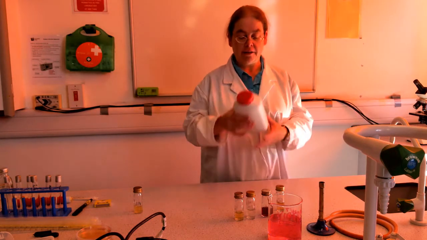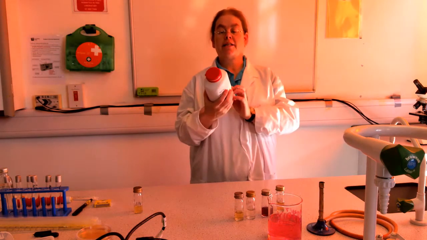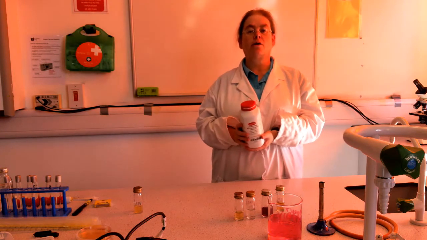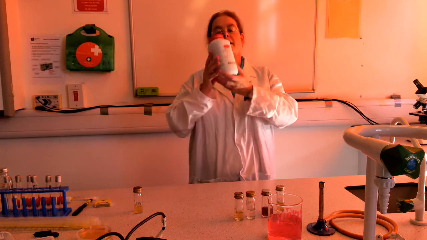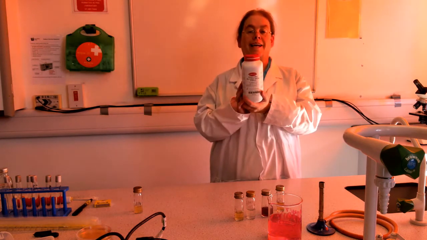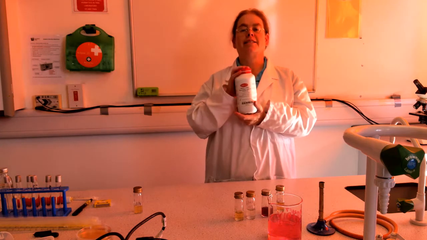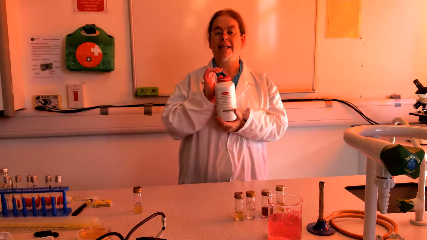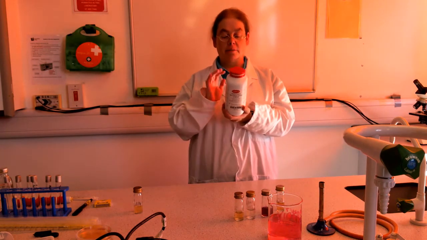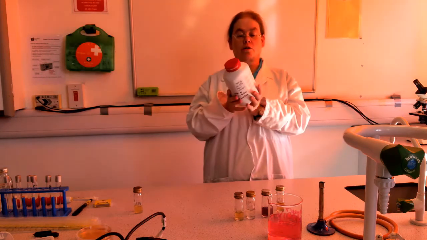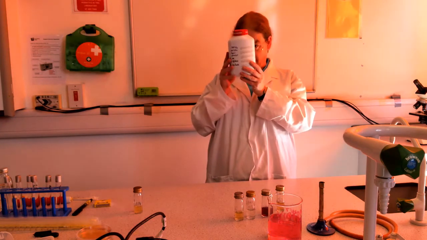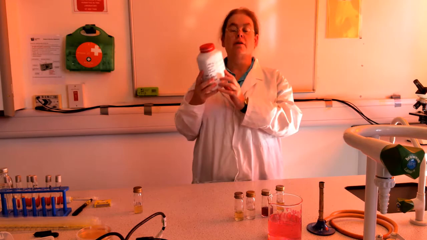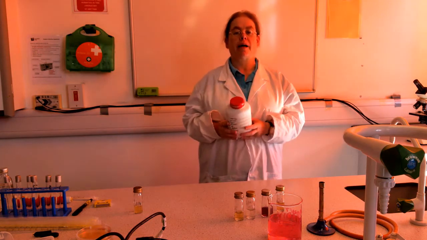And the final one that we are going to investigate is what we call a selective medium. It only lets certain bacteria grow. It is a type of medium called MacConkey. And what it is supposedly only allows gram-negative gut bacteria to grow because it contains bile salts, which are toxic to a lot of bacteria. It also contains a type of dye called bromocresol purple, which kills most gram-positive bacteria.